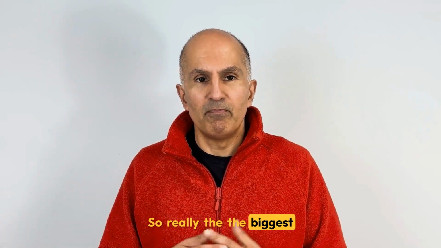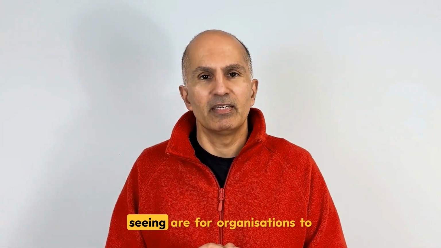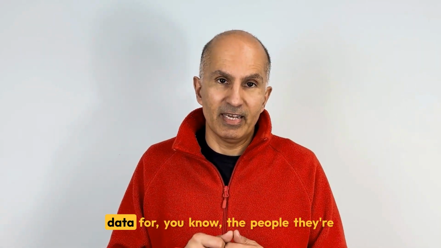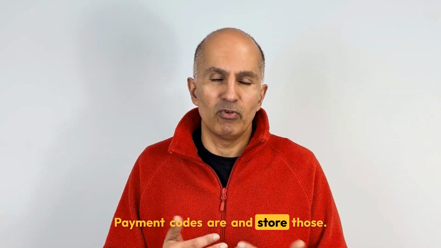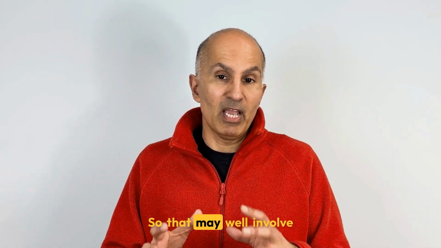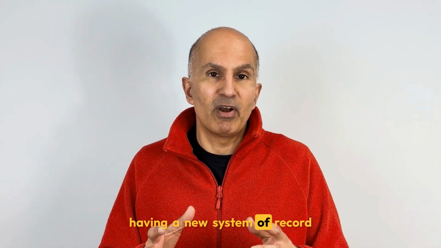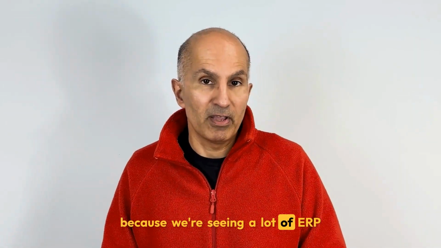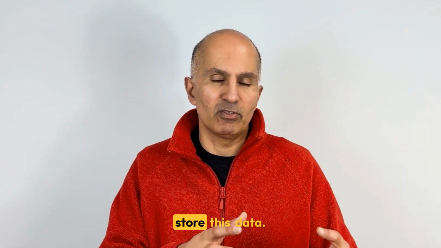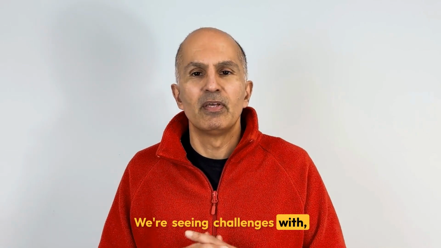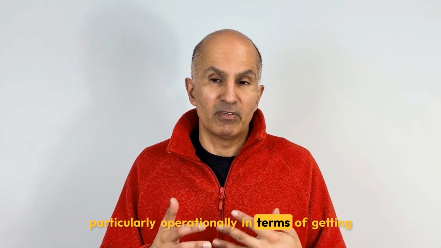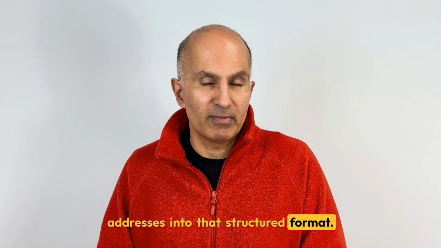So really the biggest technical and operational challenges that we're seeing are for organisations to firstly get the LEI data for the people they're paying, and to define what the purpose of payment codes are and to store those. That may well involve having a new system of record, because we're seeing that a lot of ERP systems or back office systems simply can't store this data. And then the other thing is around structured address. We're seeing challenges, particularly operationally, in getting addresses into that structured format.